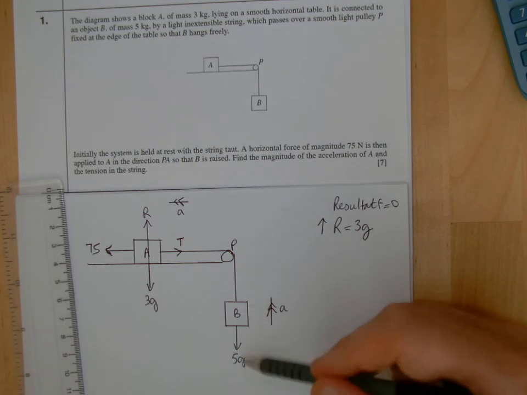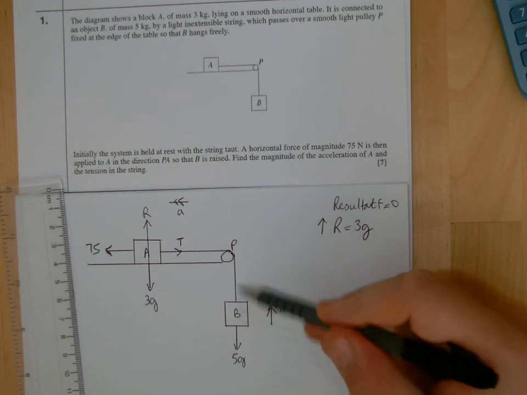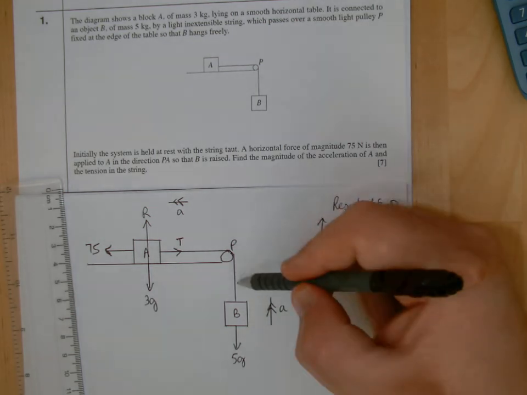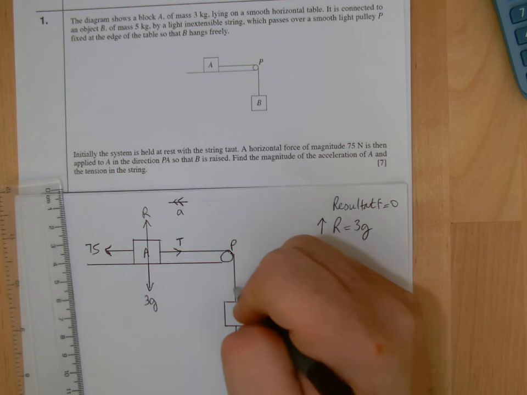Now when you look at B, the only force I've got acting on it at the minute is the weight. Well, that's no good, isn't it? Because we're told it's being raised upwards. So what's actually pulling it up? If you think about it, it's the string. It's the string that's pulling it up. And in the string, we've got this tension T.